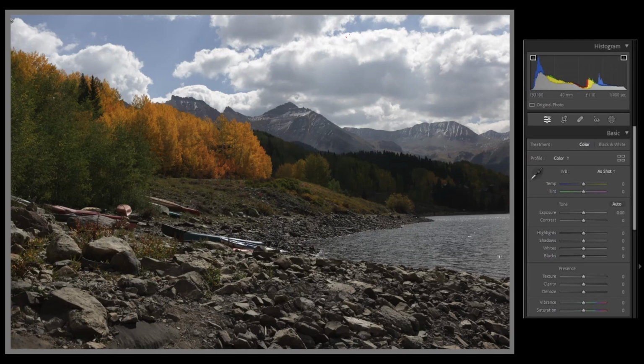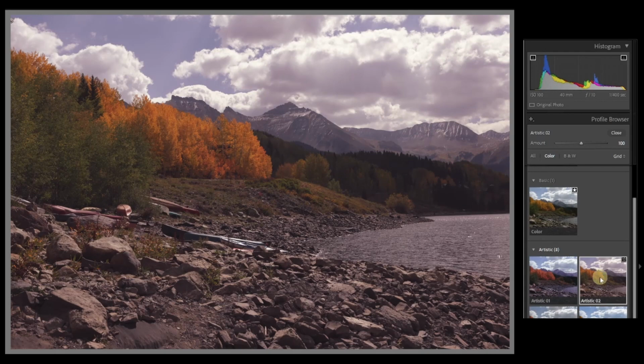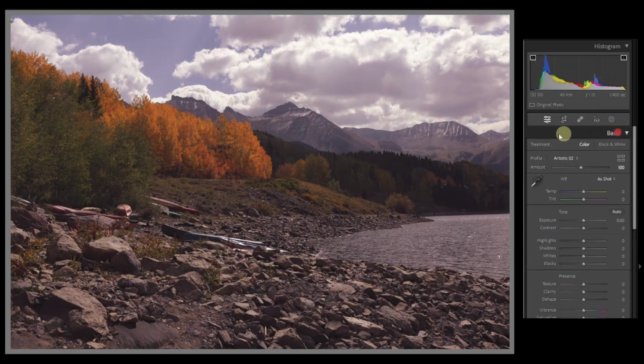So now we're in the basic slider panel of Lightroom, and here we can make a whole bunch of adjustments. First off, we have treatment, whether we're doing color or black and white. We're working on color in this image. Below that, you could choose a profile and choose one of their presets. Go Artistic number 2 there, and there is a slider to increase or decrease the effect. But we're here to learn how to edit photos from beginning to end, so we will not mess with that for now. Just know that it is there.